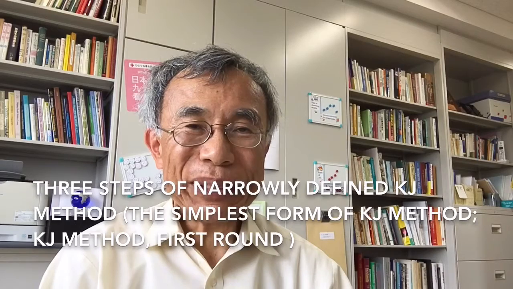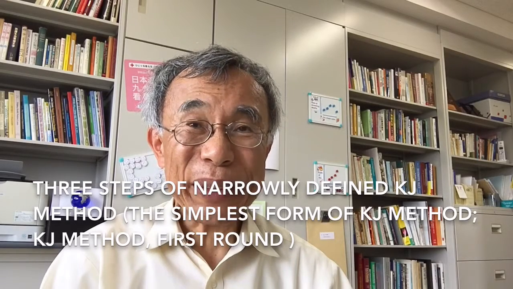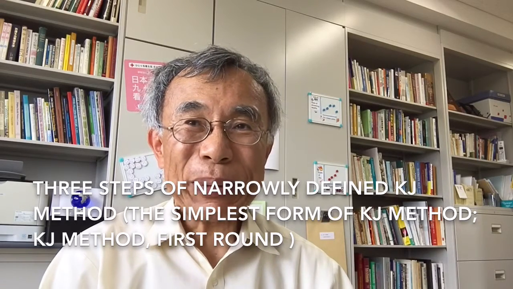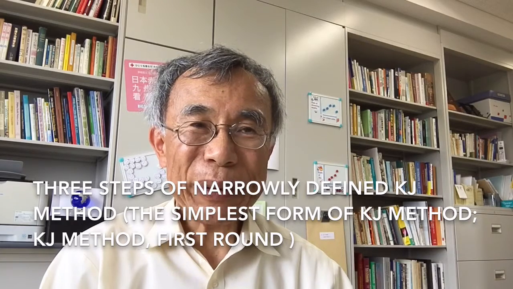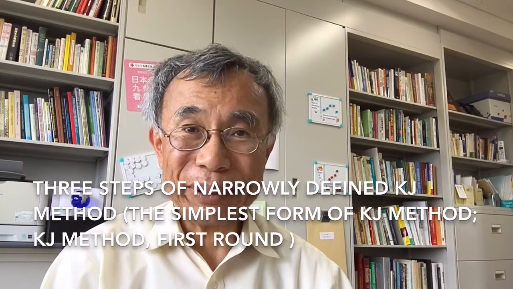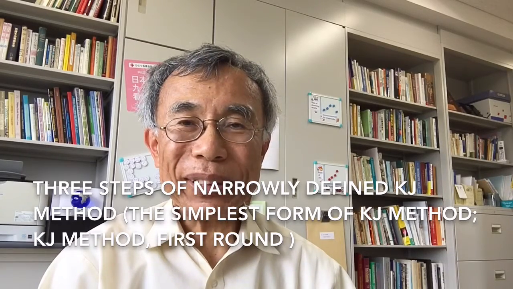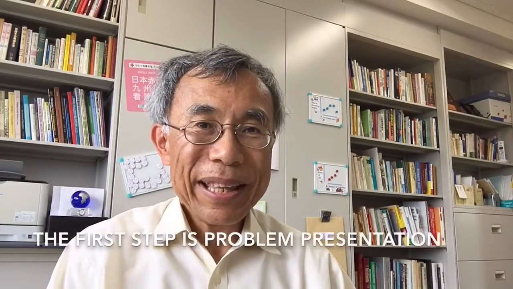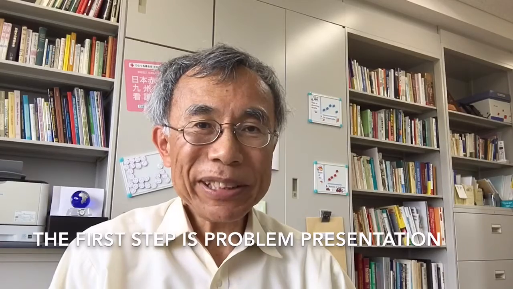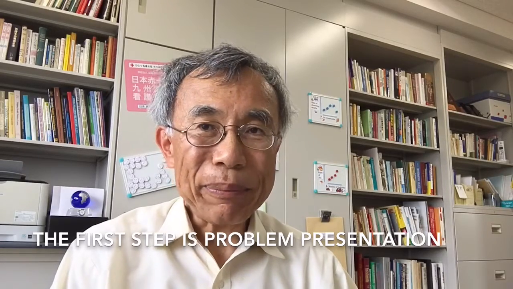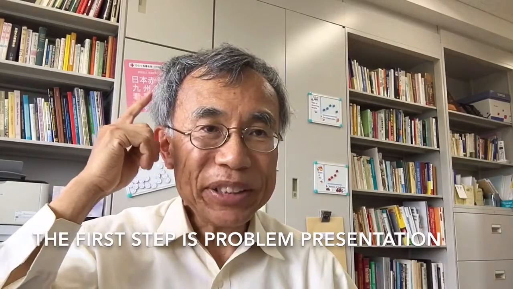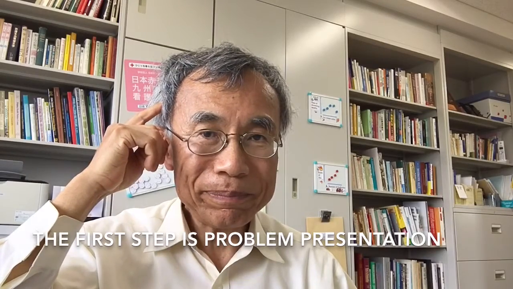Three steps of narrowly defined KJ method. The simplest form of KJ method, or KJ method first round, is described from page 121. The first step is problem presentation, starting from free generation of ideas regarding the problem.